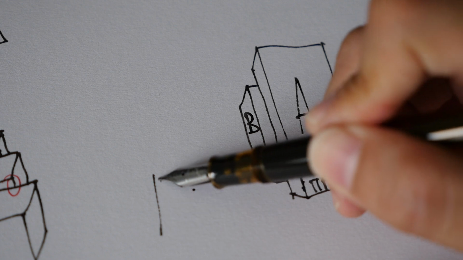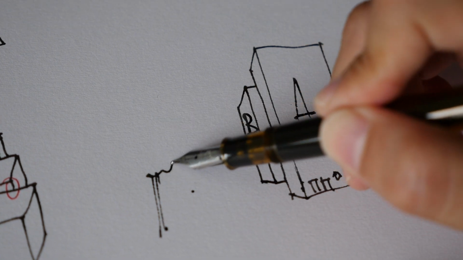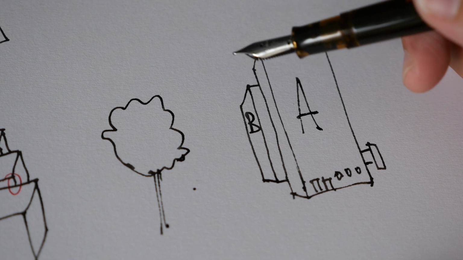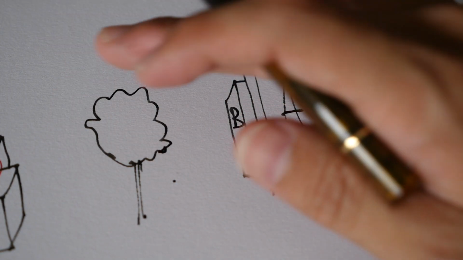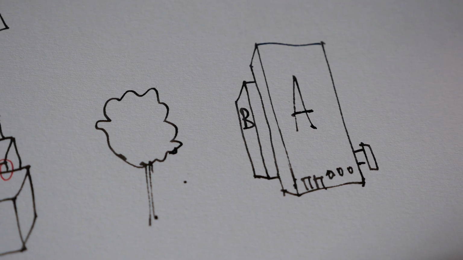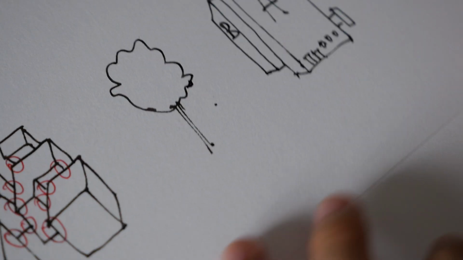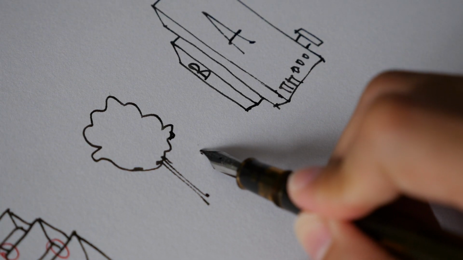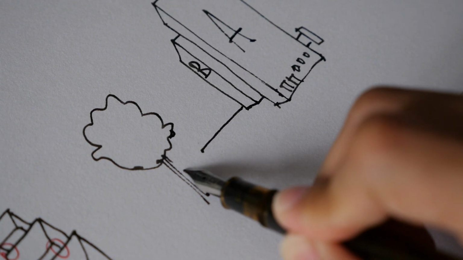Okay, let me draw, maybe let's say there's a tree here. And I'm not sure how this tree is. The way I draw it right now, it looks like the tree has no relation to the buildings at all. But when you use the overlap technique again, let me draw in the horizon line.